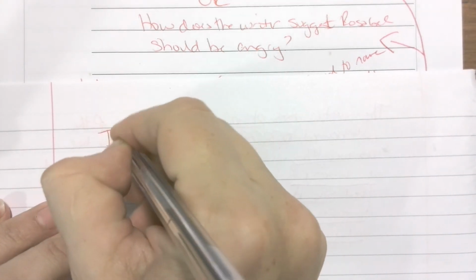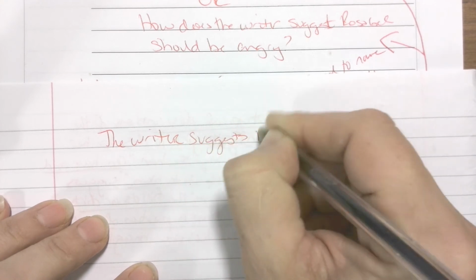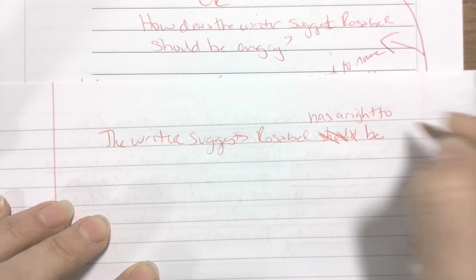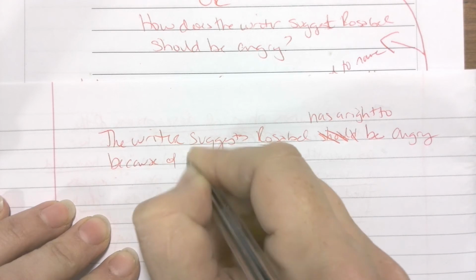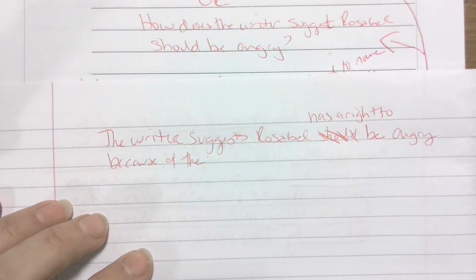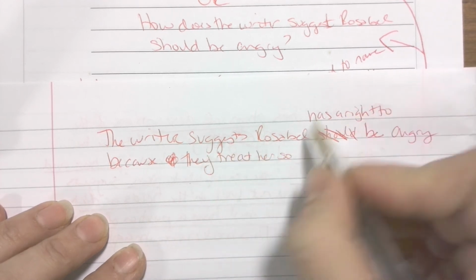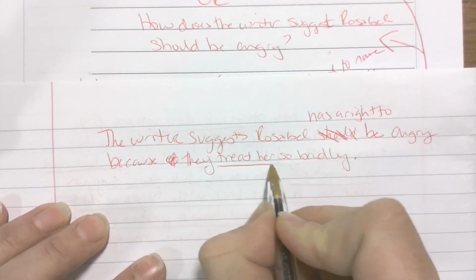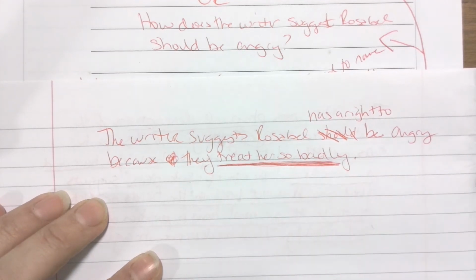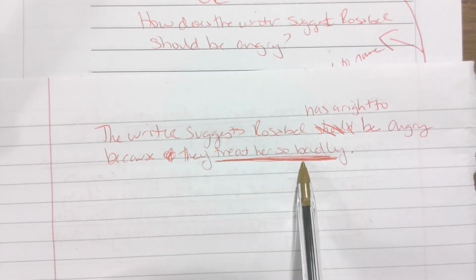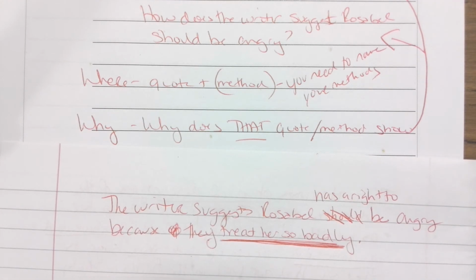So what I'm going to say, using this quote, you always start with the understanding of the quote for question 4, is I'm going to write that the writer suggests Rosabel has a right to be angry because, how would we word this? Let's say, so the writer suggests Rosabel has a right to be angry because they treat her so badly. Right? So everything we're going to talk about is why, the fact that they treat her so badly gives her a right to be angry. So again, that's our how. How does the writer suggest Rosabel should be angry? Because they treat her so badly. Now we could use multiple quotes, but I'm going to stick with that first bit to talk about it.